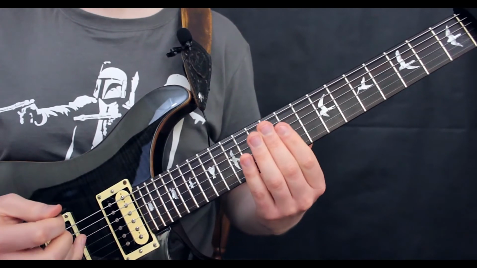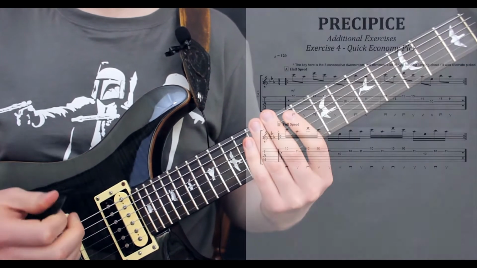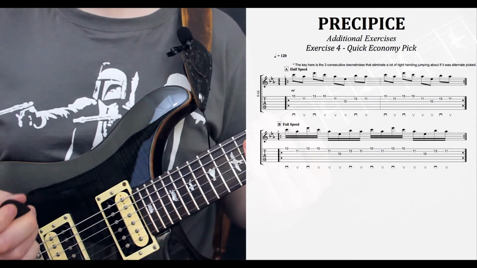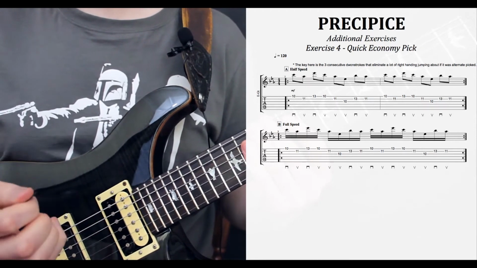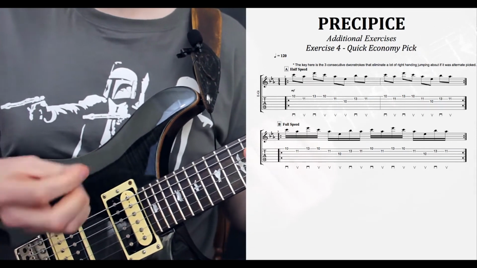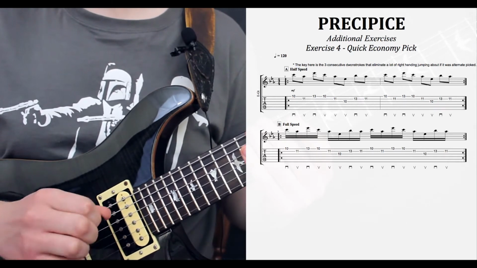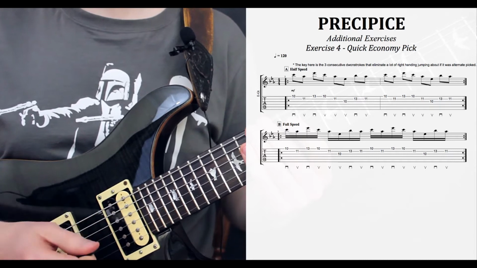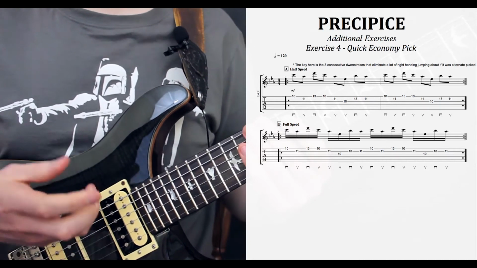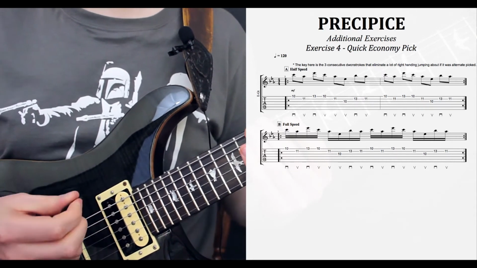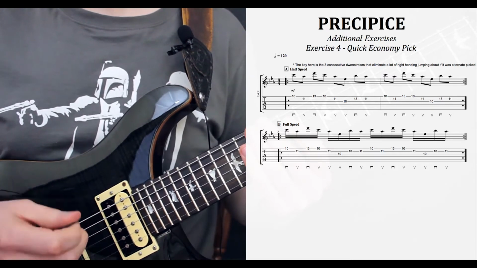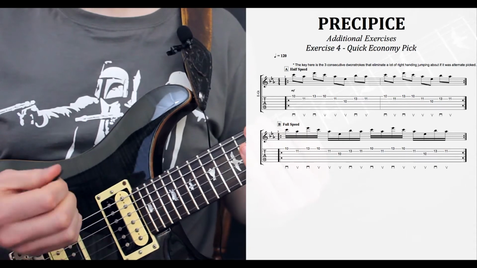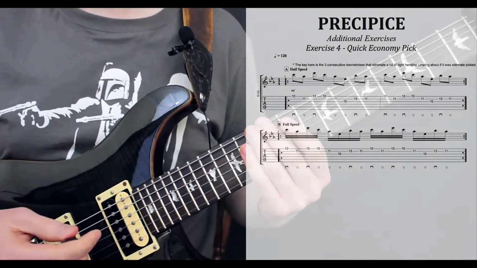So to tackle the first part of this phrase, we're going to look at exercise 4 from your additional exercises folder. Now you'll see this exercise deals only with the A-flat arpeggio part of this phrase. This is due to the fact that we use an economy picking technique very briefly, but we use this to navigate the arpeggio. And to anyone who's new to this style of picking or mainly familiar with alternate picking, things are going to feel very odd using this kind of technique. So it's worth dedicating a full exercise just to get used to it.